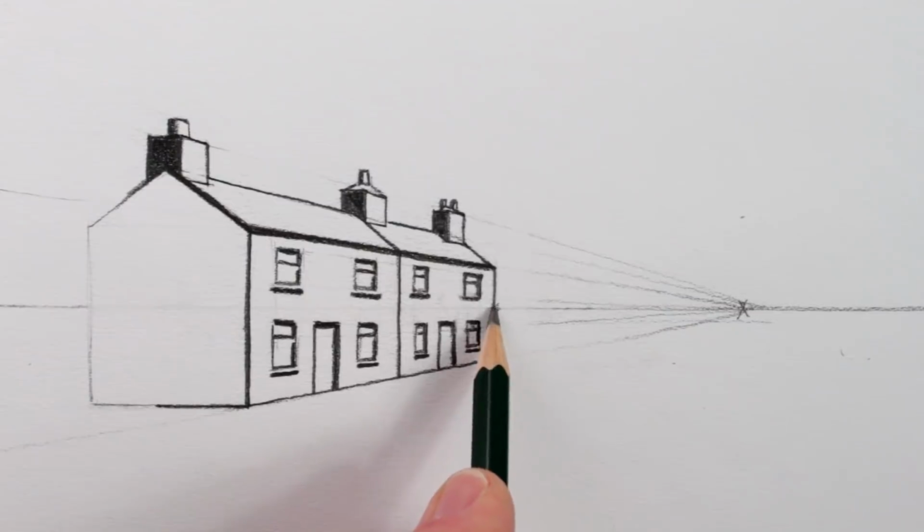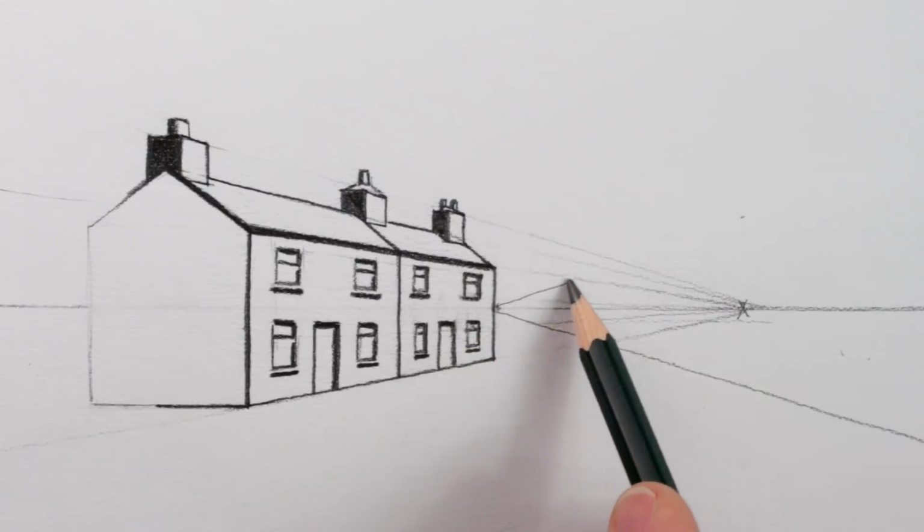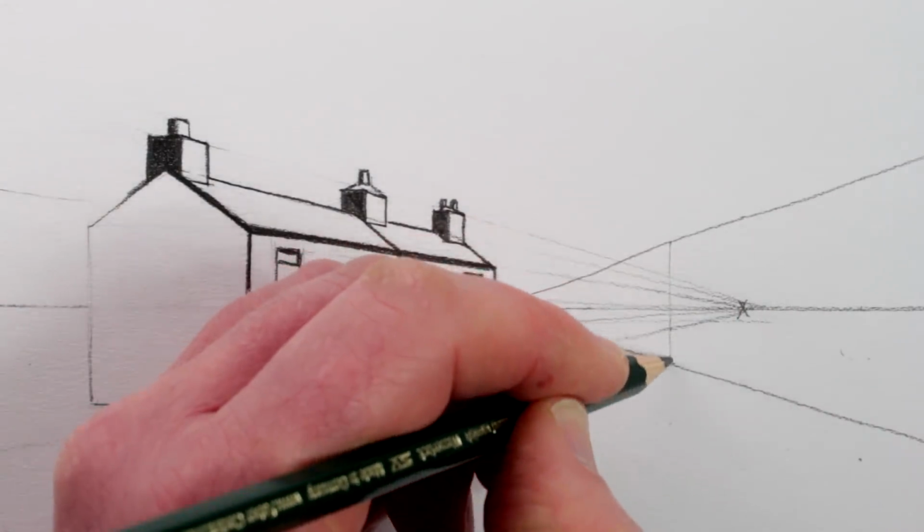Now, this second vanishing point is only going to be used by this new group of houses, as it were. It's their vanishing point, only used by them.